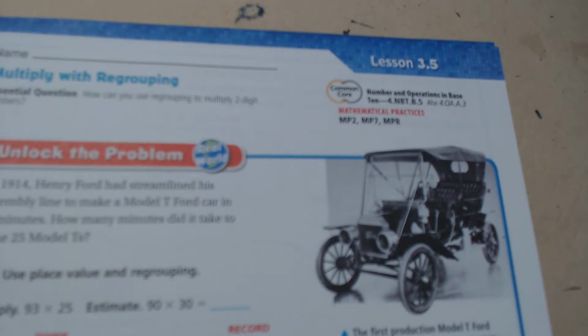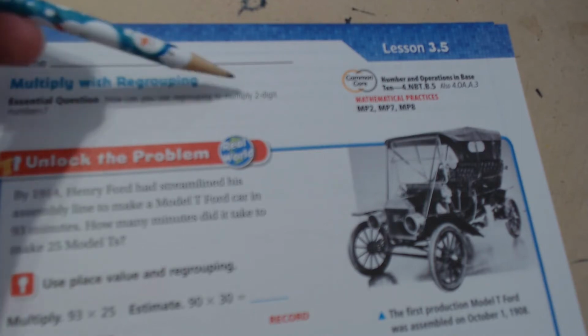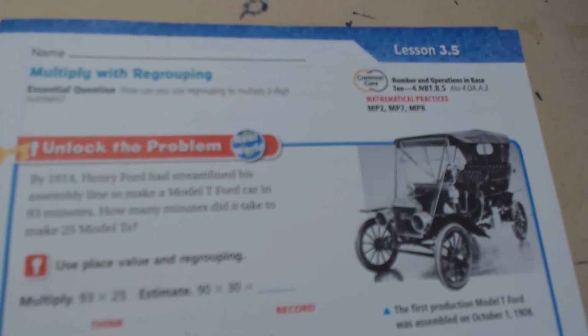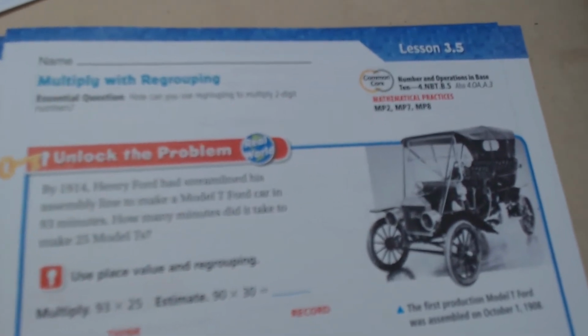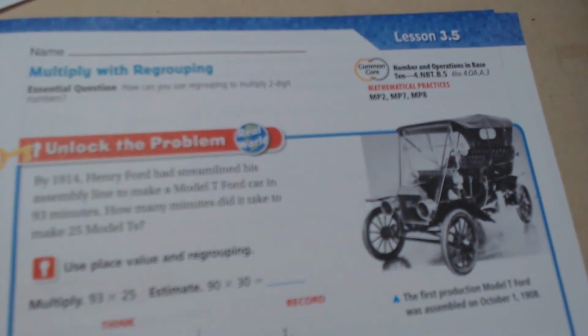Now that you have all your stuff, let's get started. Multiply with regrouping. Now we've already learned regrouping. We learned it about a week ago. Big difference now, instead of 1 number by 3 numbers, now we're going to do 2-digit numbers by 2-digit numbers. How can you use regrouping to multiply 2-digit numbers? You should be able to answer that question and solve a problem using regrouping when we are done.